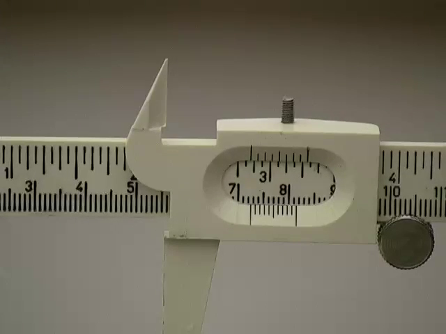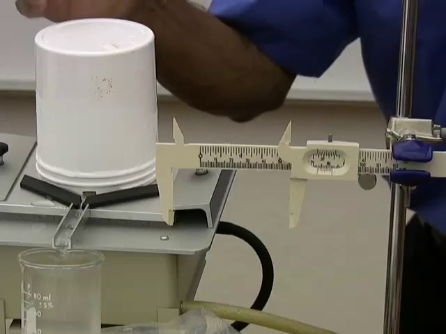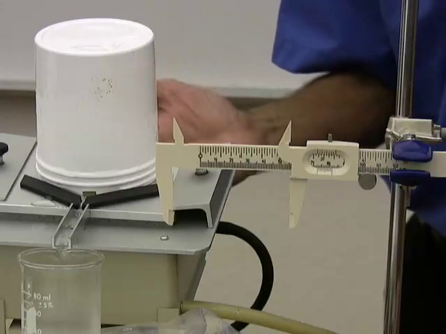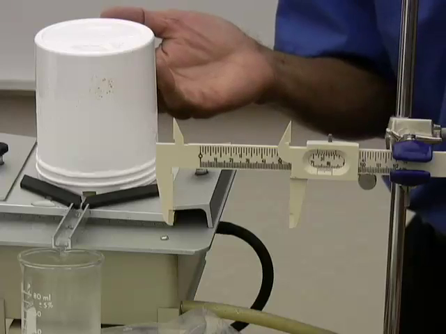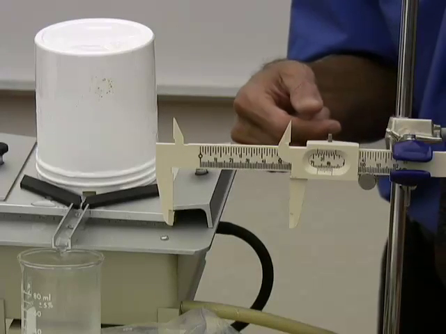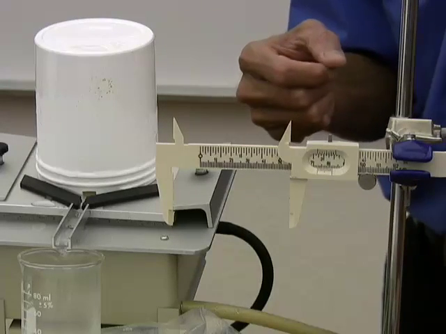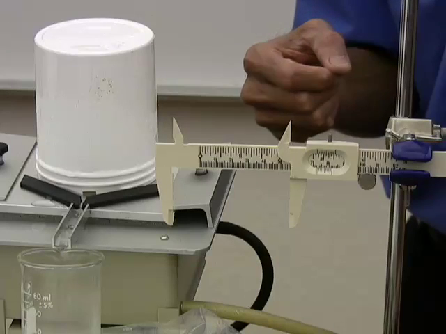Okay. We are now ready to collect the water melted due to heat that is conducted through the material as well as the ambient heat. And we will collect it for 10 minutes. Okay.